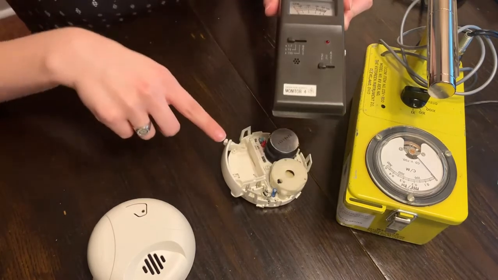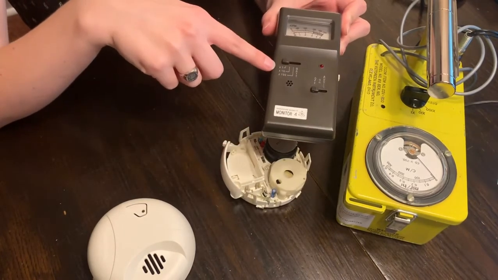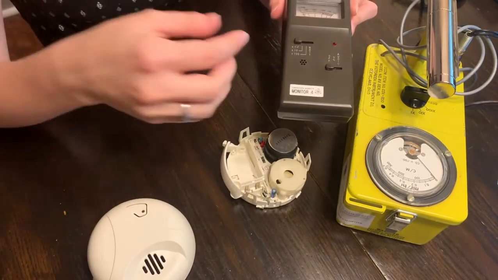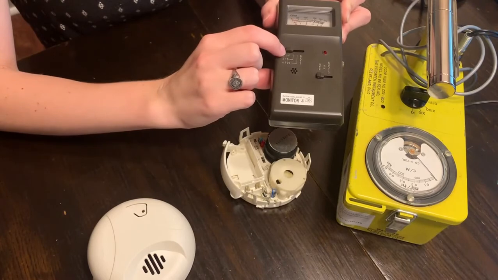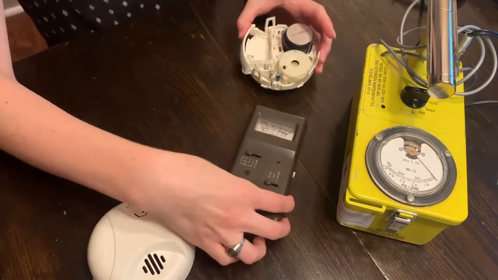For the purpose of reading the smoke detector, it has such low levels of radiation that I'm going to use the lowest setting. That way hopefully we'll be able to catch it. It is so low that it's hard to read, but we'll do our best to see how it works. So I'll go ahead and put this down.